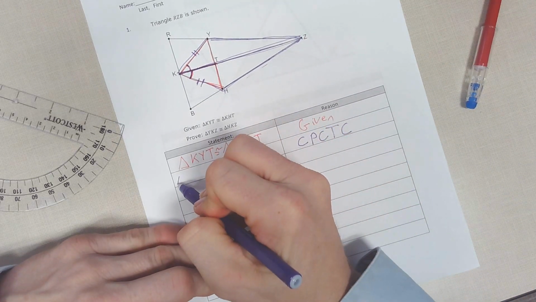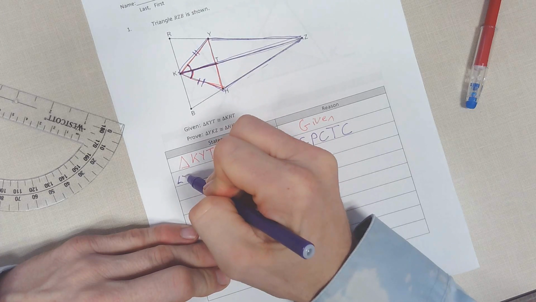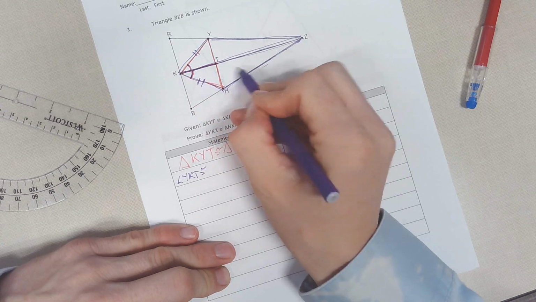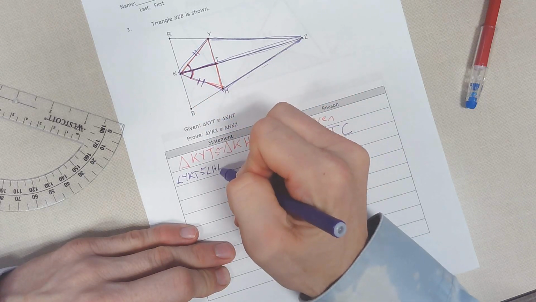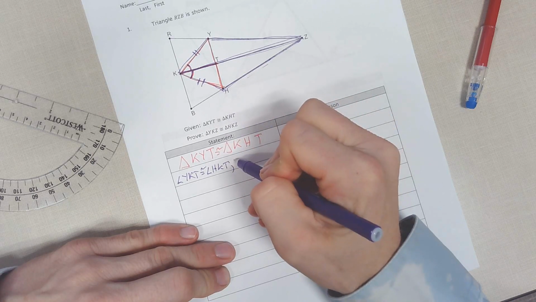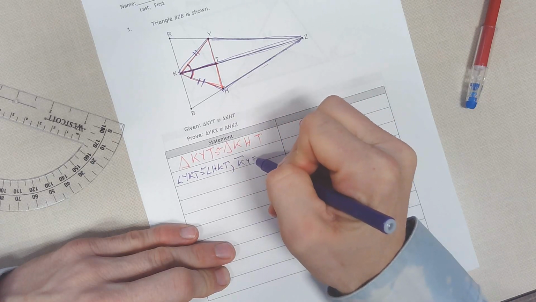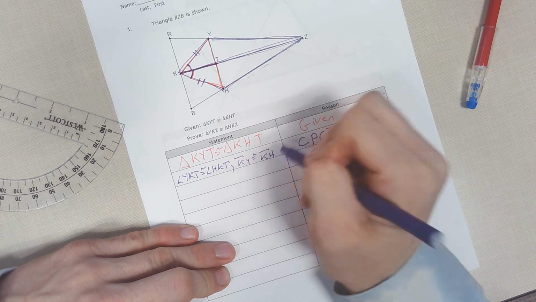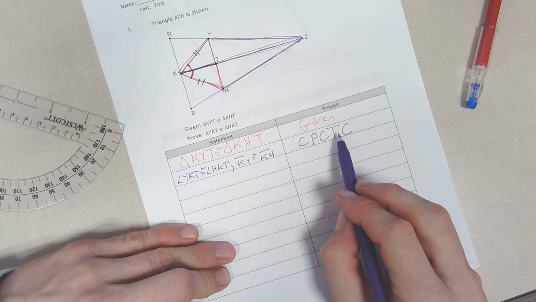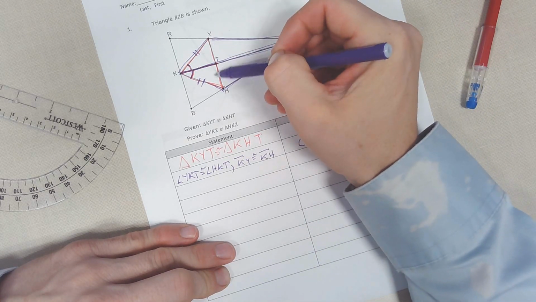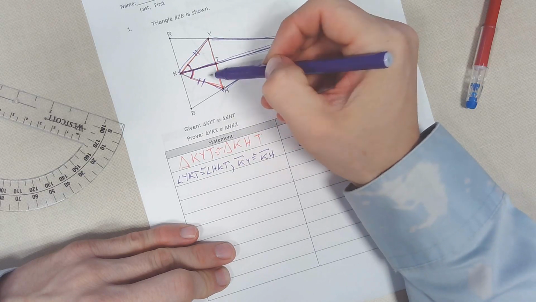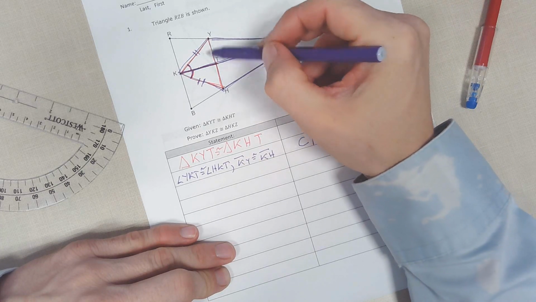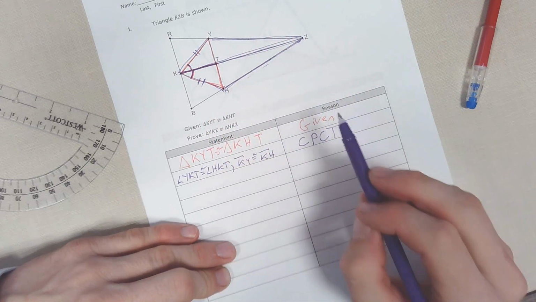So I'm going to say angle YKT is congruent to angle HKT, and that line segment KY is congruent to line segment KH. These corresponding parts of congruent triangles are congruent because these 2 red triangles are congruent, because that was given. Therefore, these 2 lengths and these 2 angles are congruent. And these are going to help me prove that the purple ones are congruent.